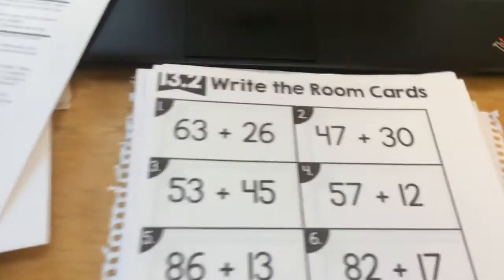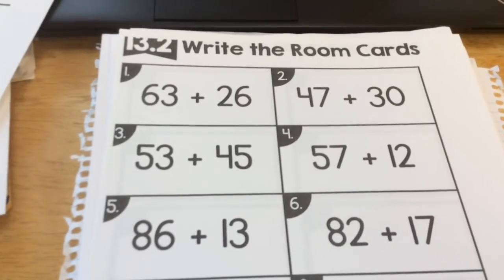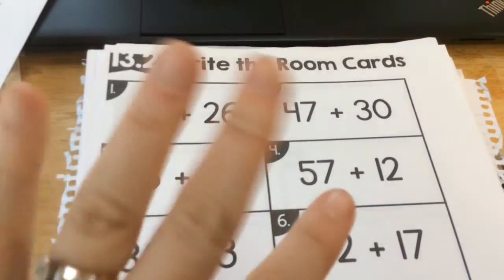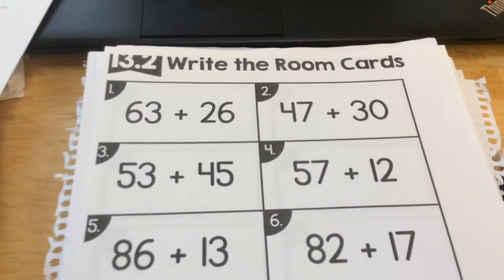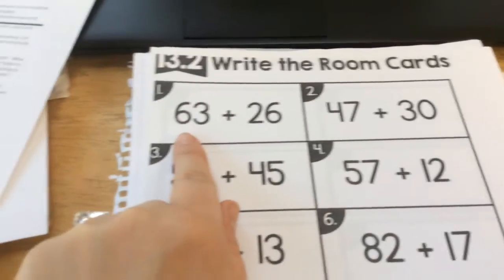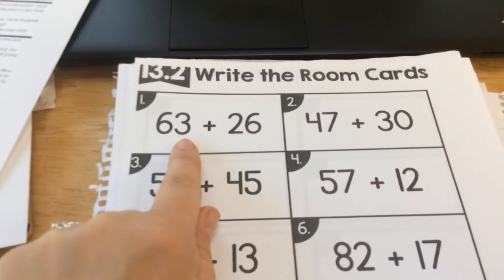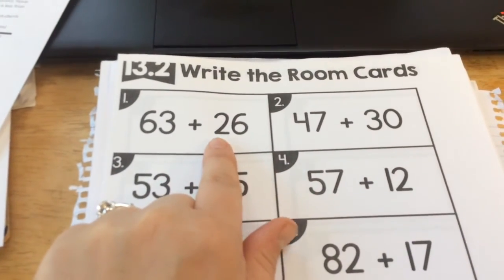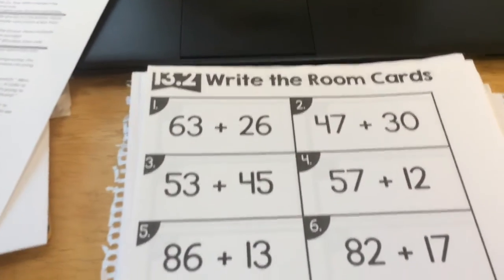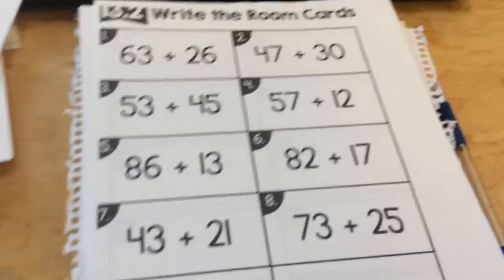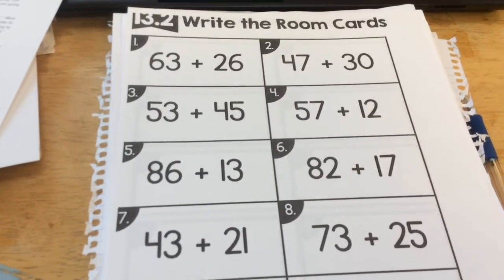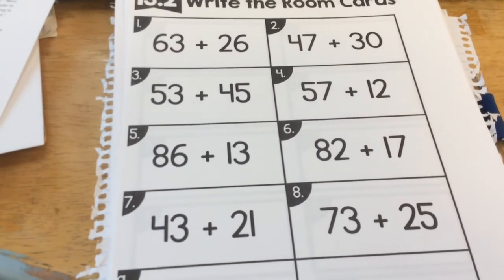First graders, today for your partner group, you are going to be doing Write the Room. And Mrs. Moore would have these cards all around the room. And for number 1, you and your partner would put out 6 tens, 3 ones, 2 tens, 6 ones, and you would add them up. I'm going to let you pause this page if you want to do some extra practice. This would have been our game today.